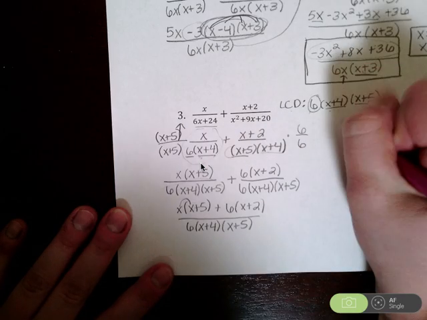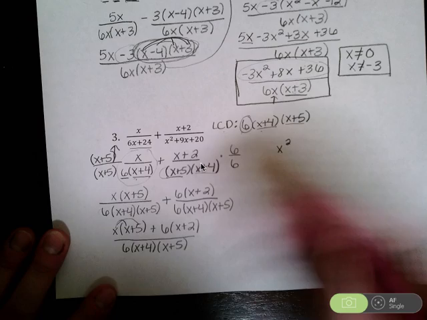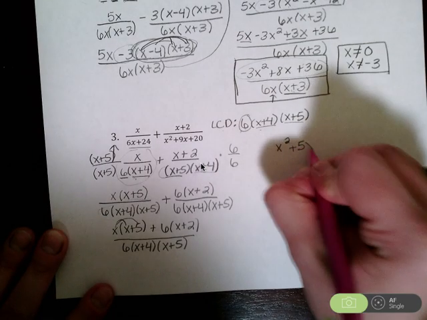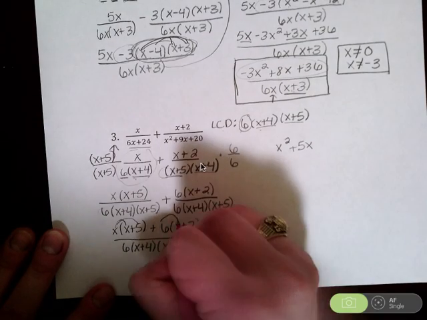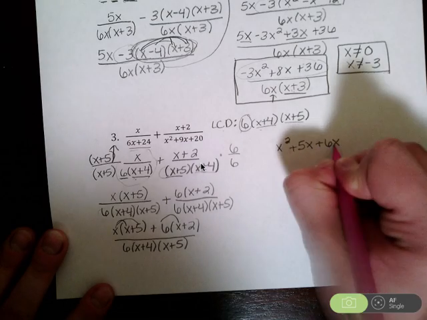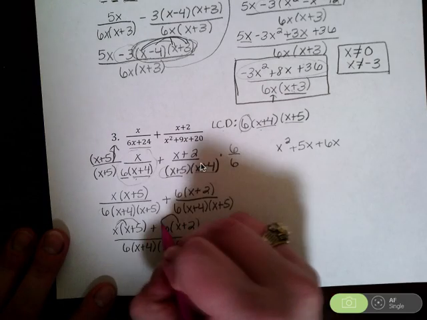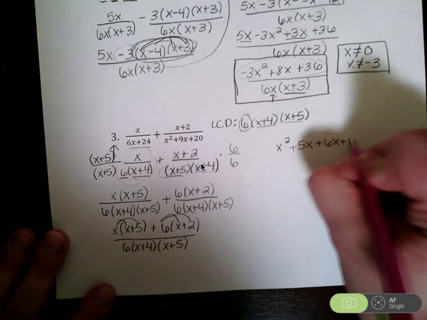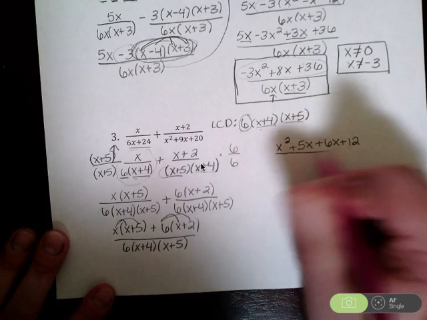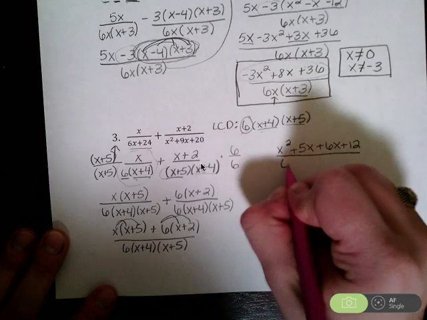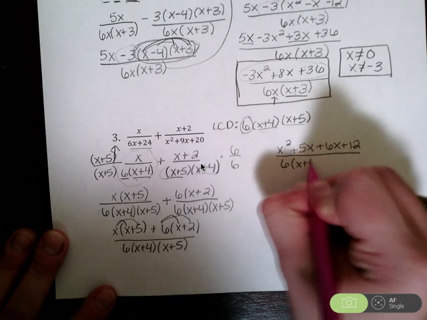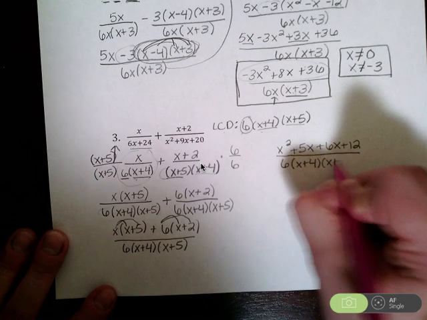X times x is just an x squared. X times 5 is a plus 5x. 6 times x is a plus 6x. And a 6 times a 2 is a plus 12. All divided by our denominator, which is 6 times x plus 4 times x plus 5.